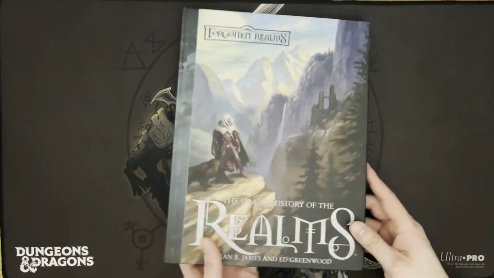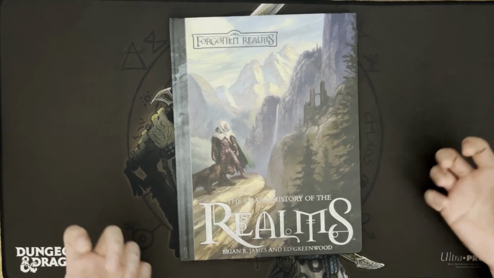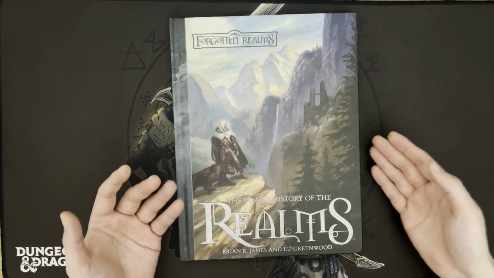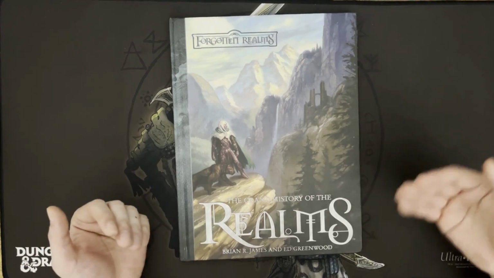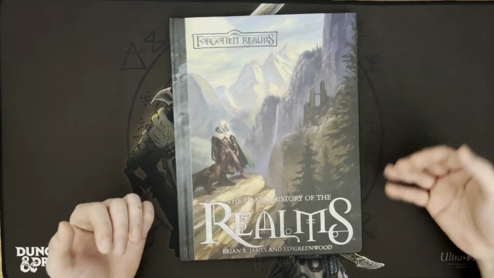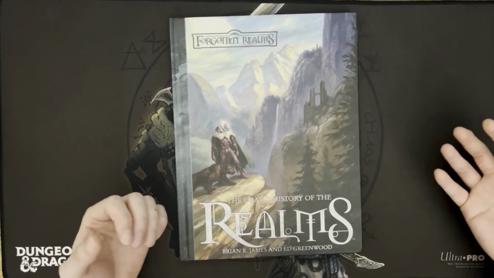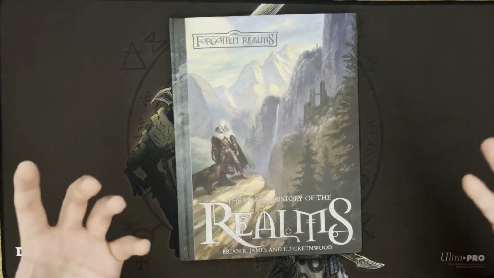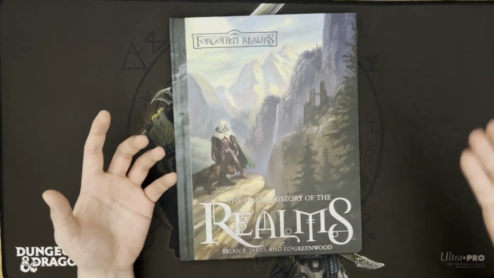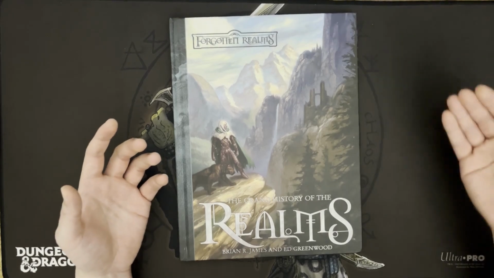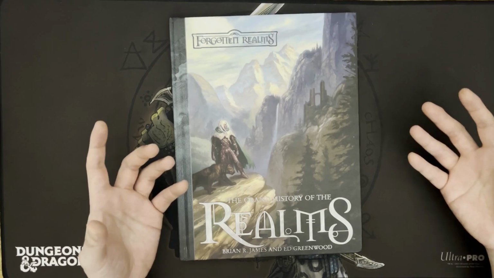But as for the print copy of the Grand History of the Realms, it definitely is a significant improvement. I'm not one of these people who can sit down and read through this entire book, because I find reading history extremely dry. I think this is more useful as a source of reference. If you wanted to find out what happened in a specific year, or if you wanted to play an adventure that's set within a specific year or specific era, you can look it up and see what else happened, and take that as inspiration on what else is happening in the Realms while you're running your adventure.